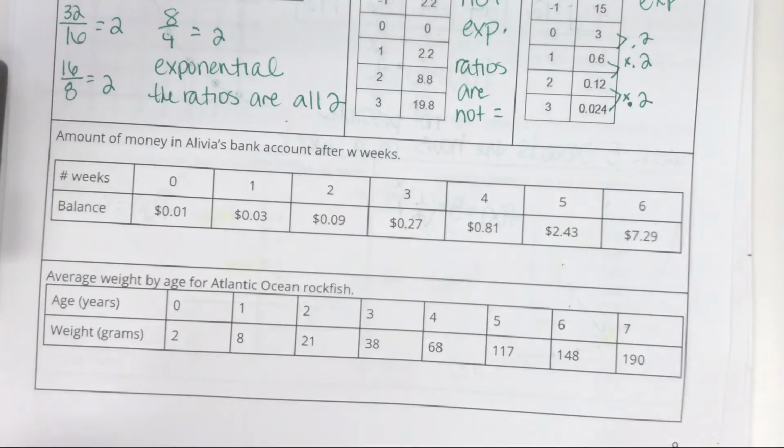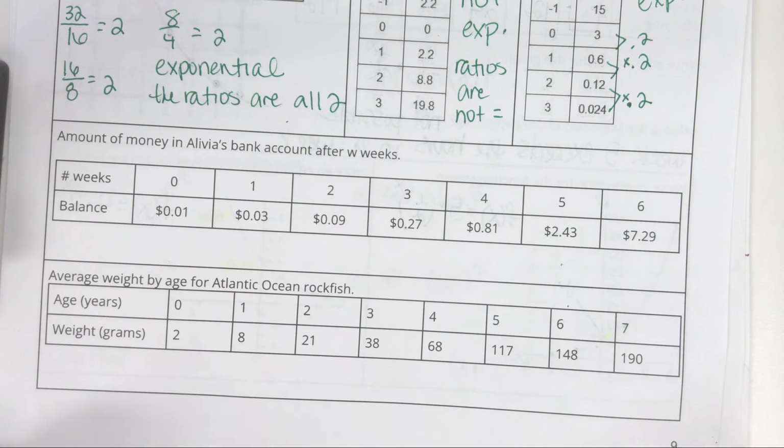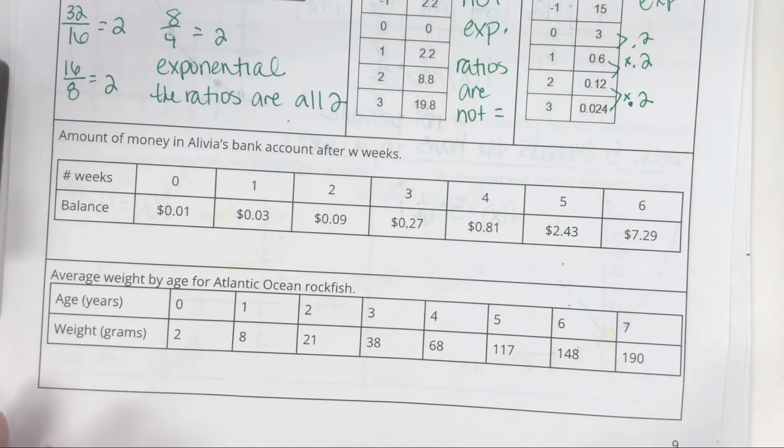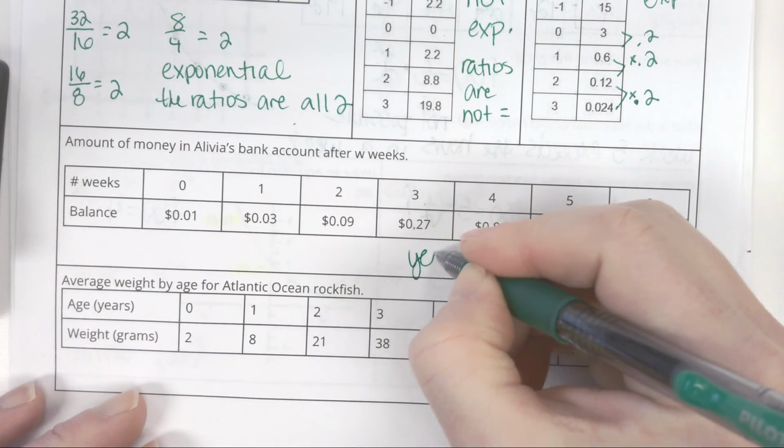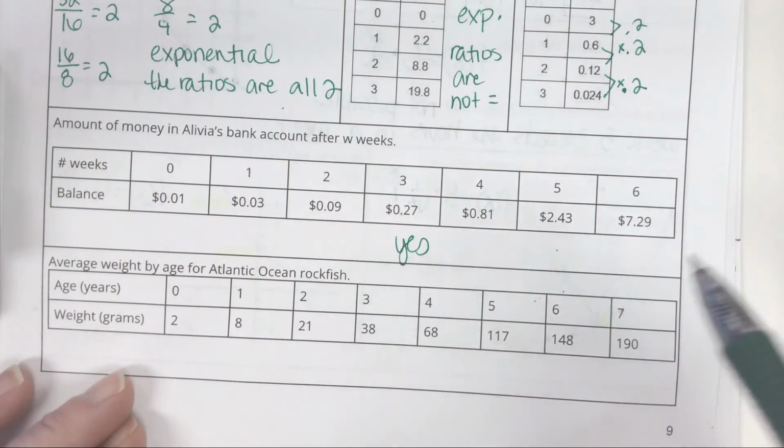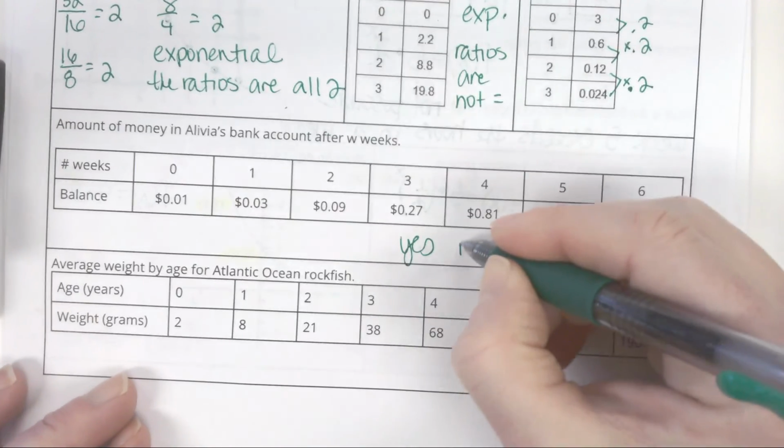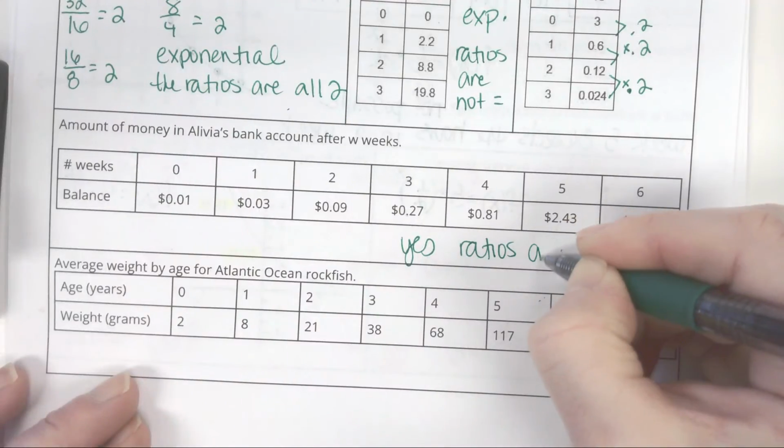Maybe they don't know. If you tell them 1 cent, they're like, oh, sure. And they don't think about it. Maybe they don't know exponential growth like you do, Shane. All right. Okay, so this one's a yes. The ratios are all 3. We literally have $1 million.